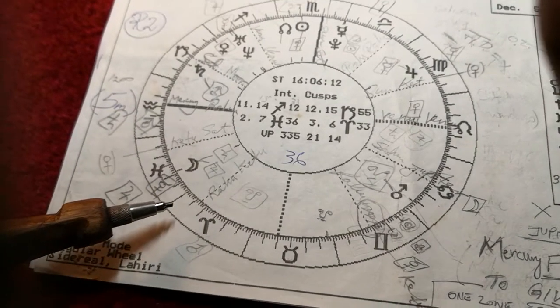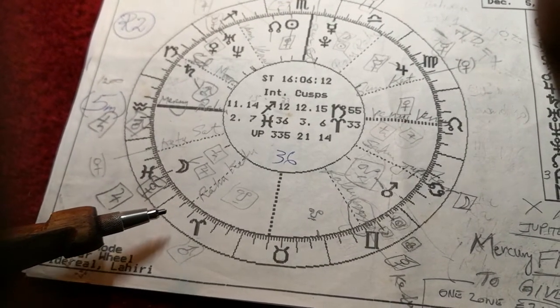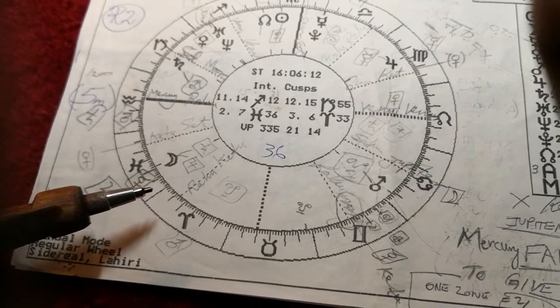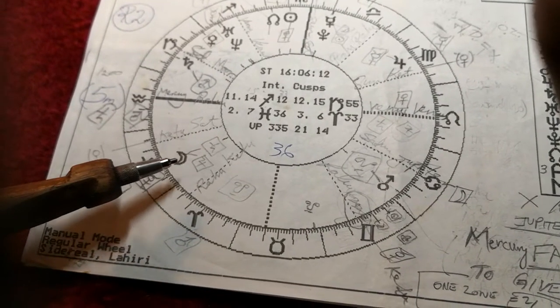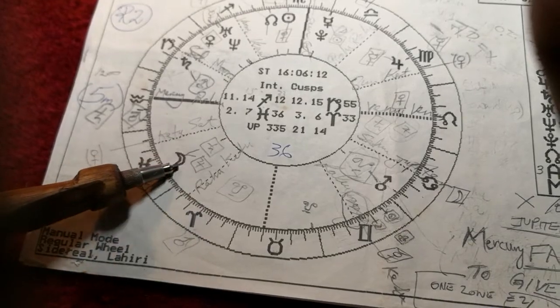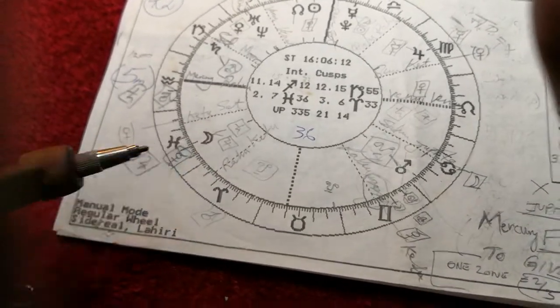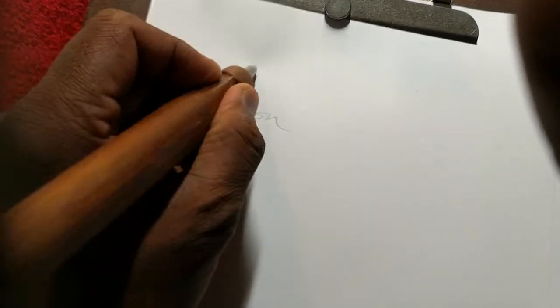But in the numerology, you have to look at this moon, so we note it down here first, moon. Okay, so we note down moon here, so we write down moon, and then we do that, and that.